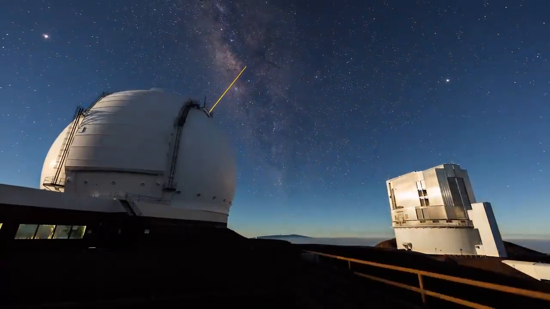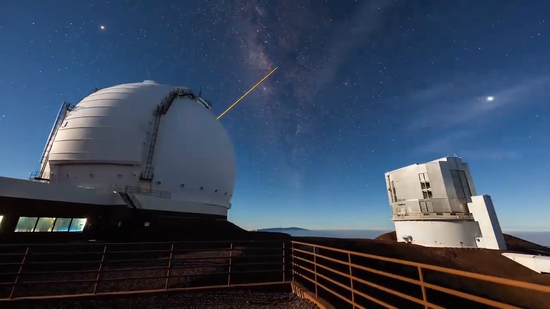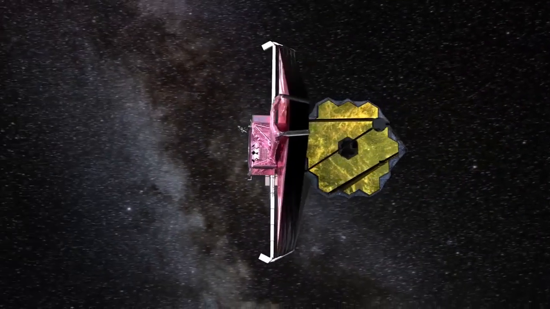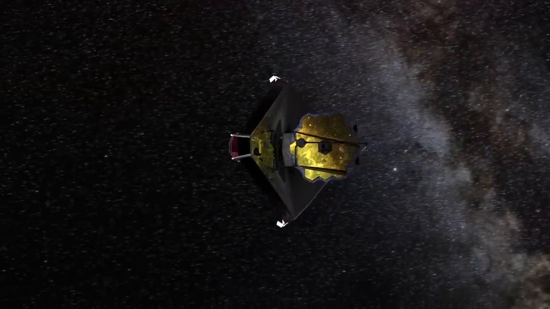So all three reasons say, build us an infrared telescope, and you can't do this work from the ground because the atmosphere of the Earth obscures our view. So we needed an infrared telescope that would operate in outer space.